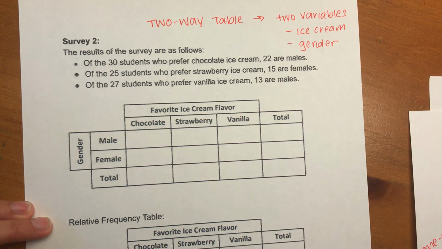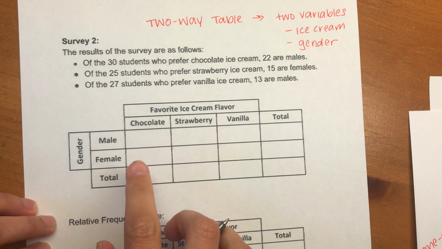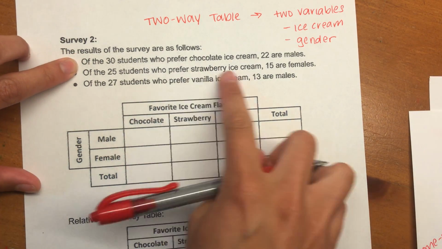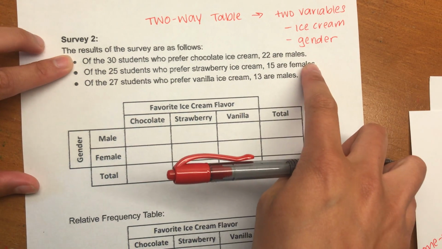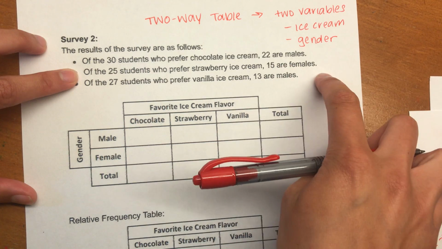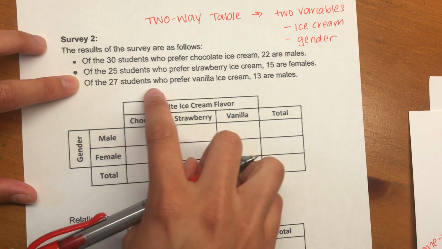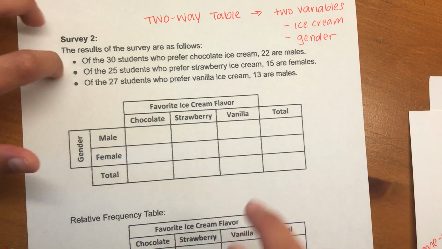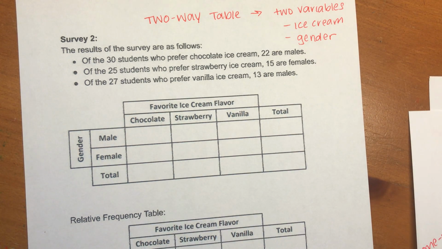Okay? So now our survey is telling us of the 30 students who prefer chocolate ice cream, 22 are males. Of the 25 students who prefer strawberry ice cream, 15 are females. And of the 27 who prefer vanilla ice cream, 13 are males. Okay, so we've got a little bit more information that we need to substitute into our table.